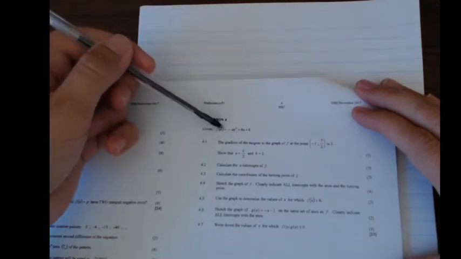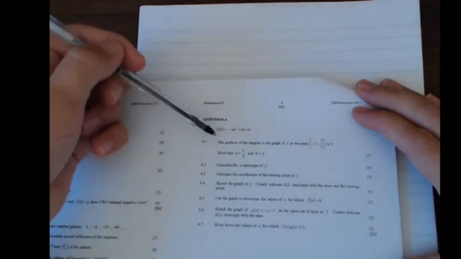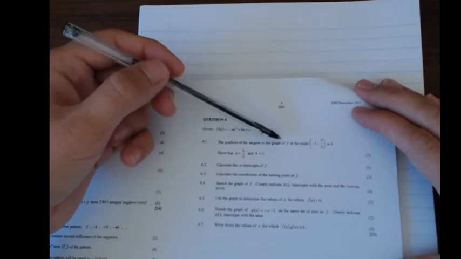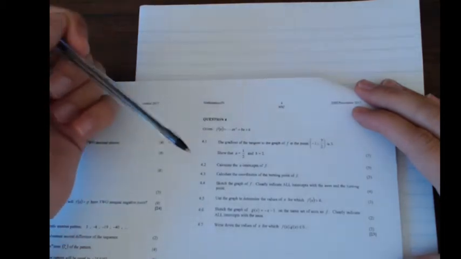Right, so question 4 says: given the function f(x) is minus ax squared plus bx plus 6, the gradient of the tangent to the graph of f at the point (negative 1; 7 over 2) is 3. Show that a is a half and b is 2.